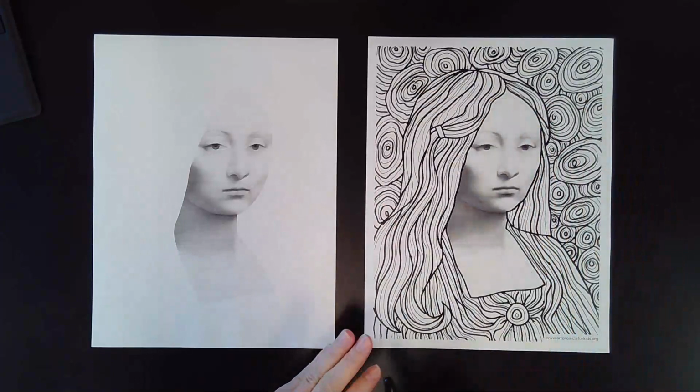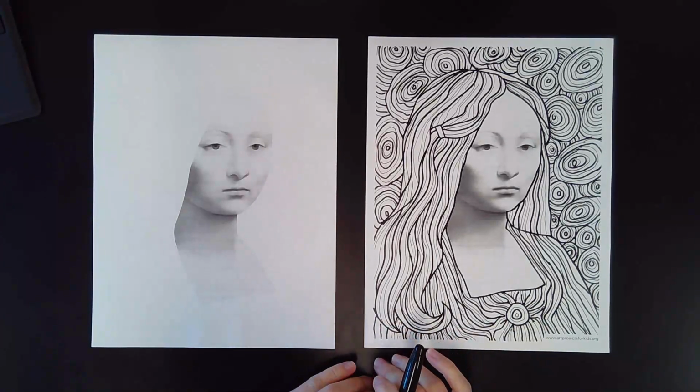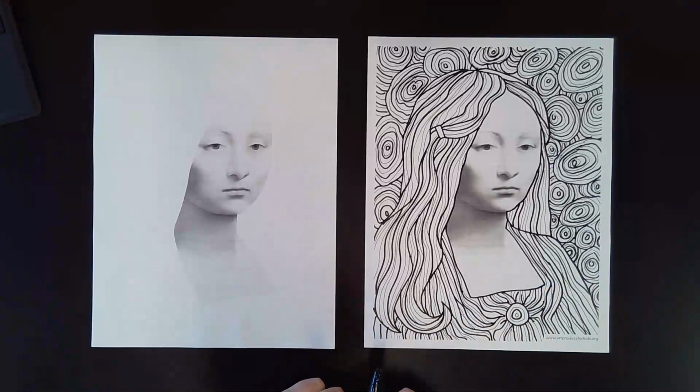Now, in this one, there's a lot of lines, right? A lot of lines. And once we're done with all of our lines, you guys can go back in and color. I left this one black and white because this is the example, but we are going to go back and add in a lot of lines.